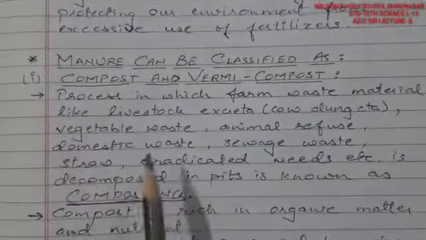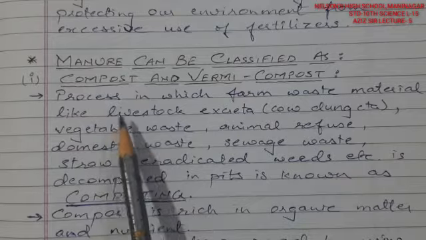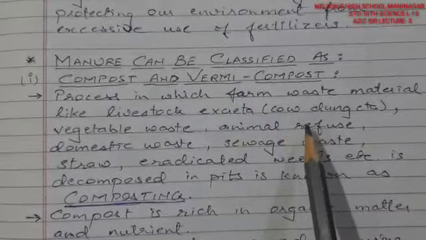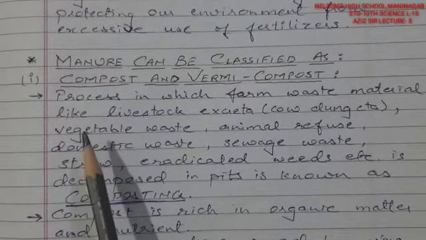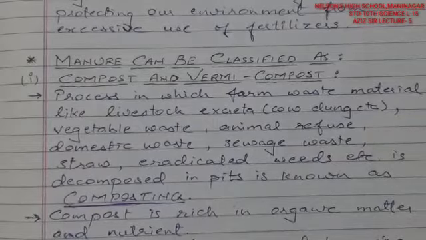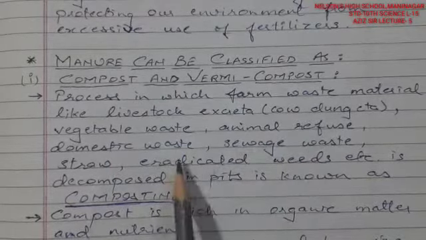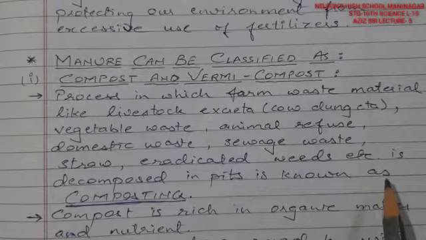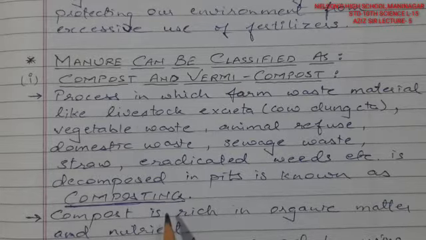First of all, we will start with compost manure. How is compost manure processed and prepared? The waste material that we obtain from the farm is called farm waste material. That is shoots, branches, leaves and whatever remains of the plants, livestock excreta, meaning cow dung and other animal dung, vegetable waste, animal refuse, domestic waste, sewage waste, straw, eradicated weeds, etc. When decomposed in a pit, this is known as composting. The manure obtained this way is called compost manure.